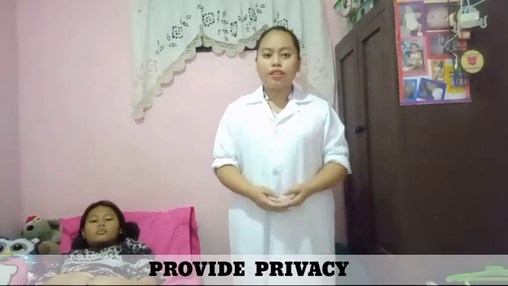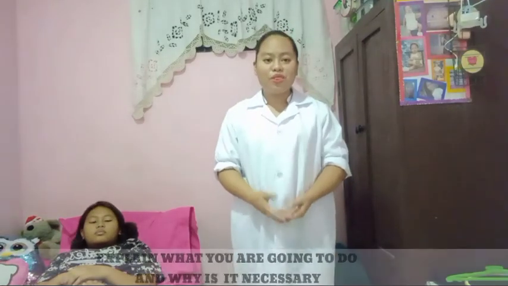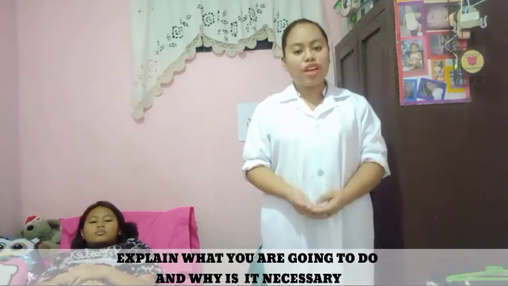Close the curtains around the bed or close the door to the room. This is to provide privacy. Explain what you are going to do and the reason for doing it to the patient. Review safety precautions necessary when oxygen is in use. Place no smoking sign in appropriate areas.